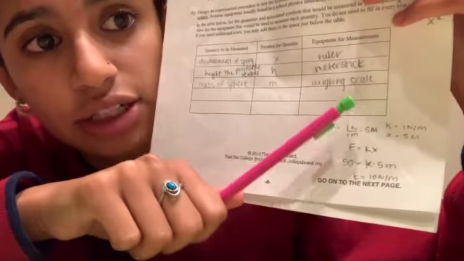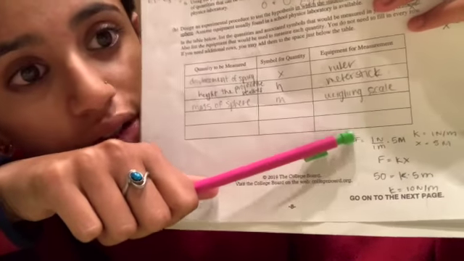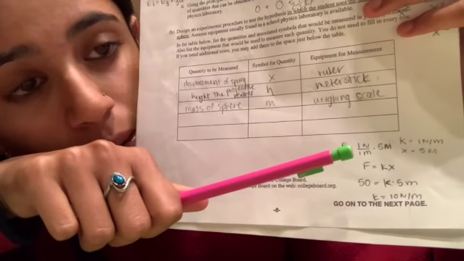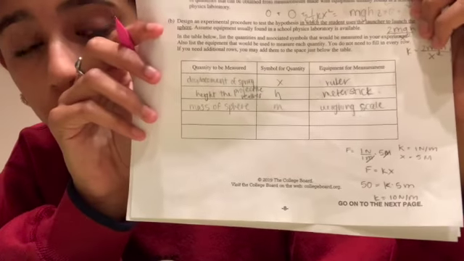In that situation, the meters would cancel and we'd be left with 5 newtons, which is the amount of force it takes to compress the spring at that distance based off the spring constant. So it's a really valuable thing to understand.